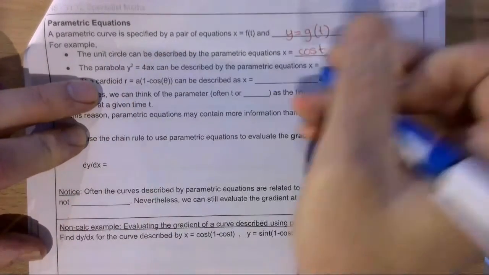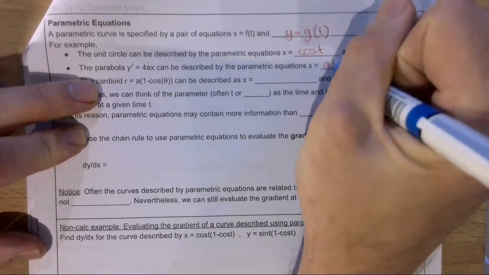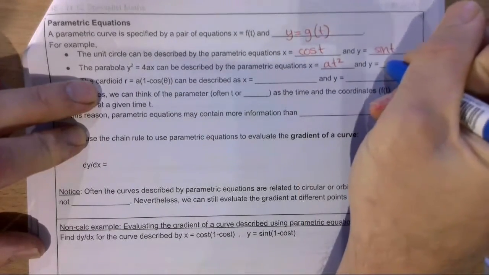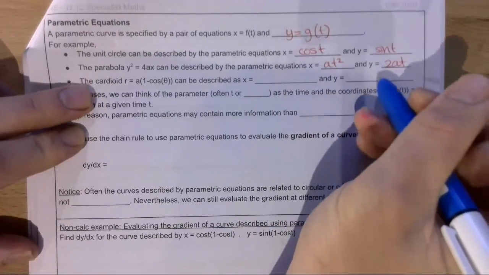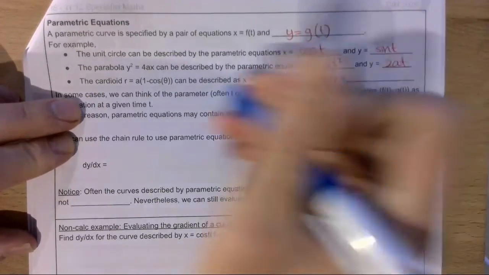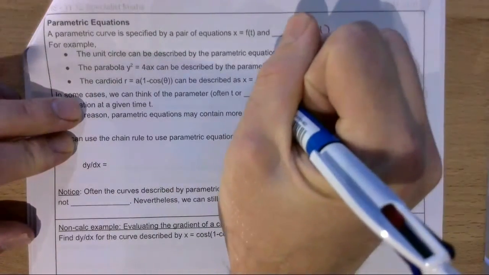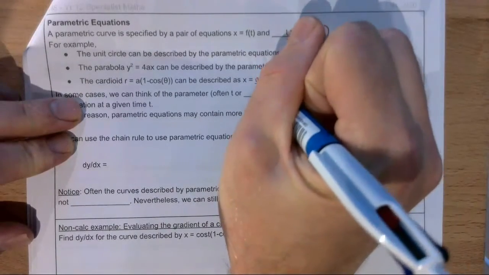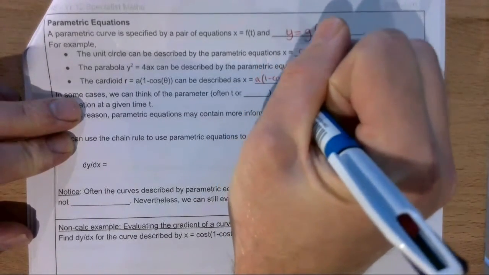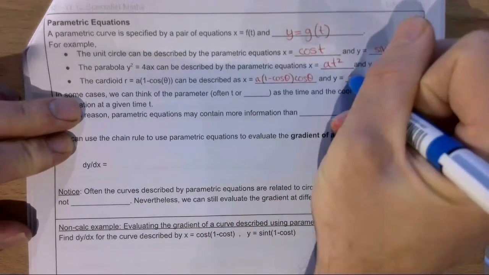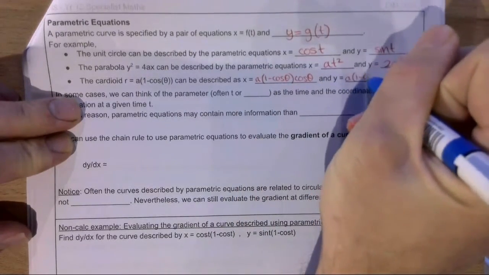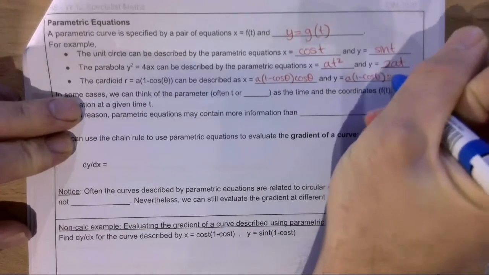A parabola, where the x-coordinate is at squared, the y-coordinate 2at. And the cardioid, the one we just looked at, writing small a times 1 minus cos theta, cos theta, and a times 1 minus cos theta, sin theta.